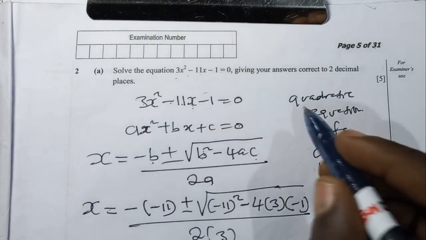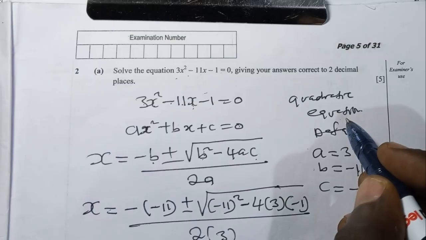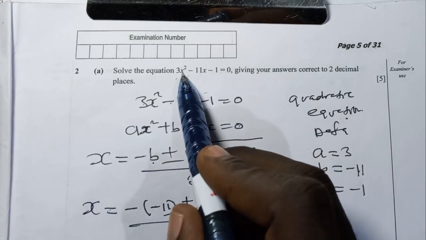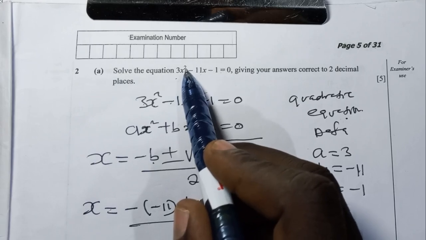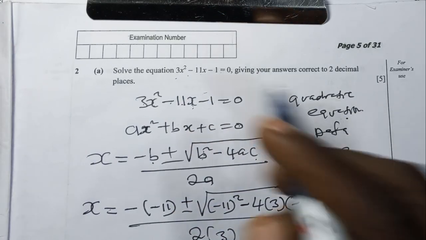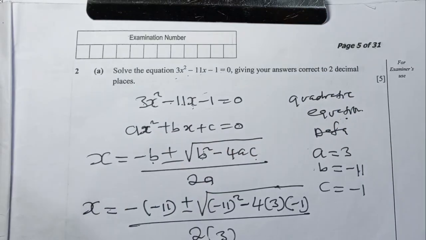So this question is a quadratic equation. Why? A quadratic equation is an equation having the x power of 2. The power of the variable must be raised to the power 2. So when you see this, and also two decimal places, just know that it's a quadratic. It comes every year.